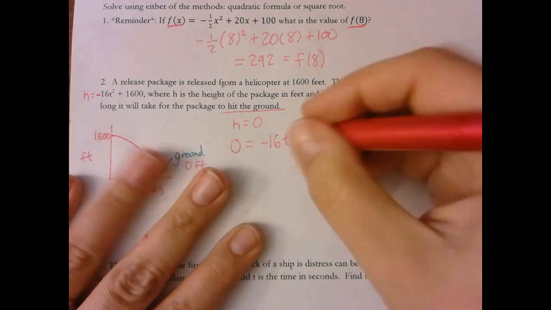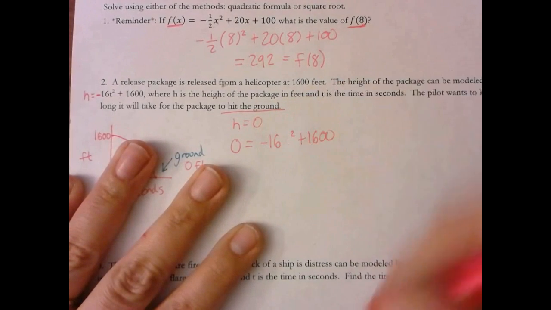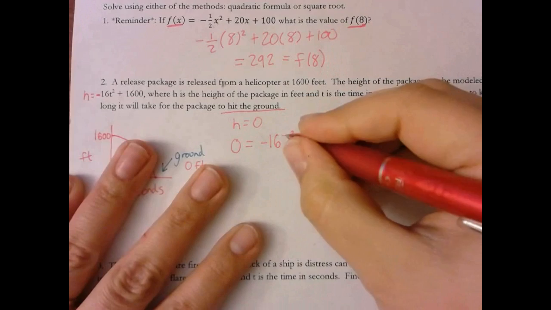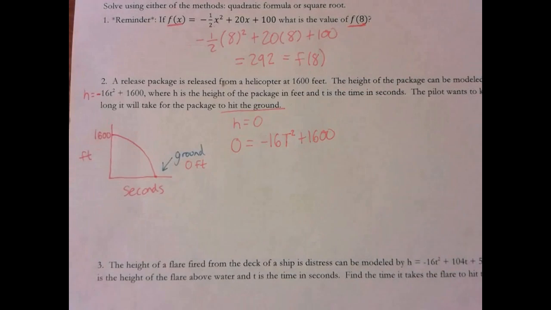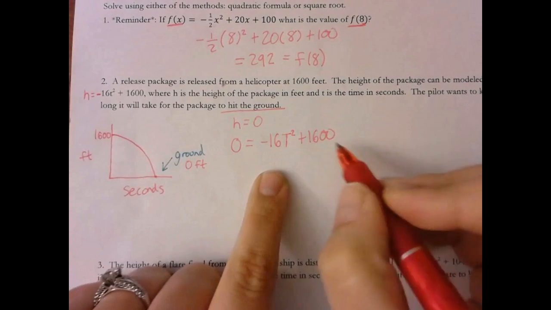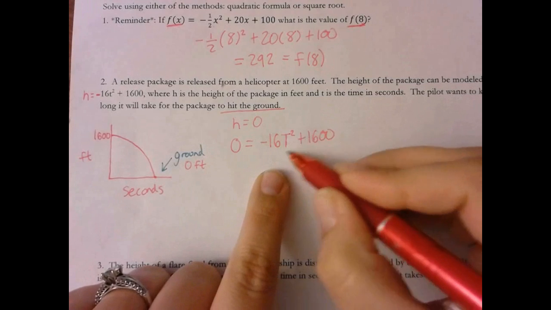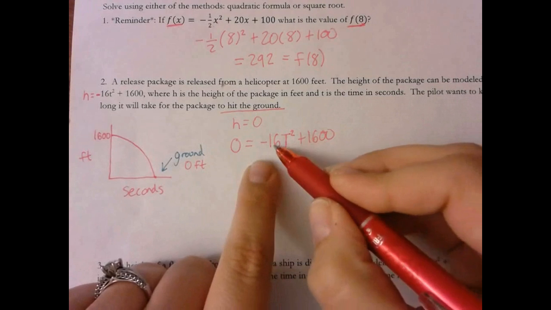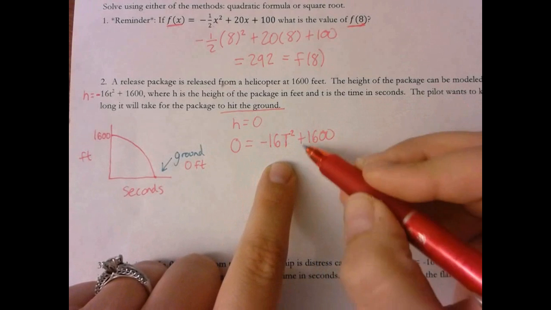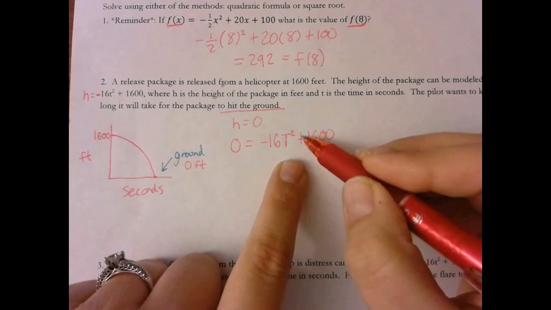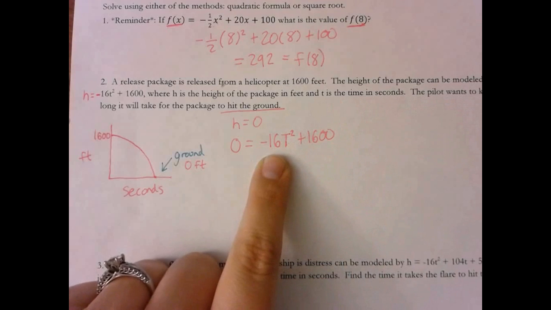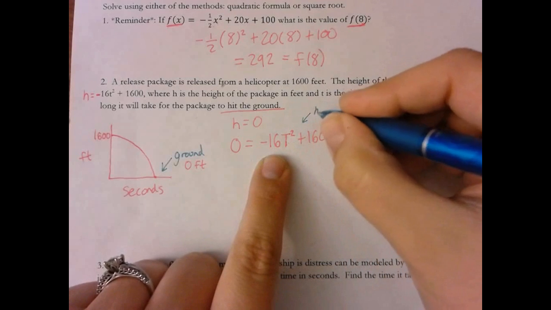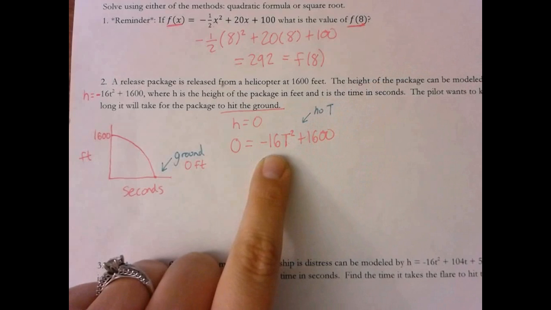And you know what? I'm going to use a capital T because I just realized my t's look like plus signs. So you might want to do that too. Okay. I'm going to pause and point out this is a quadratic, right? Because we have t squared. But notice we don't have a b value. We have an x squared, t squared, same thing. But no b. We don't have a t by itself is what I'm trying to point out. So make a little note. No t. There's no t by itself.